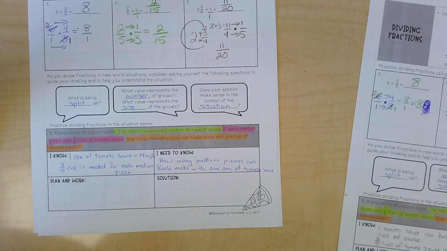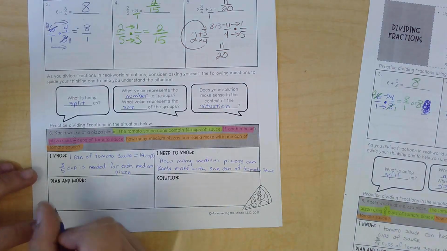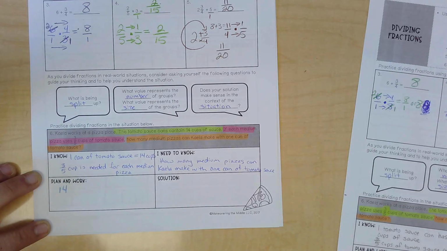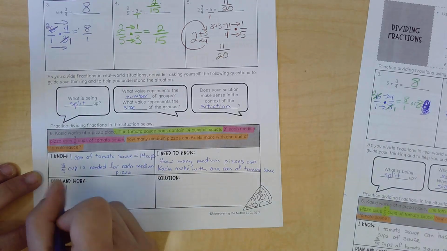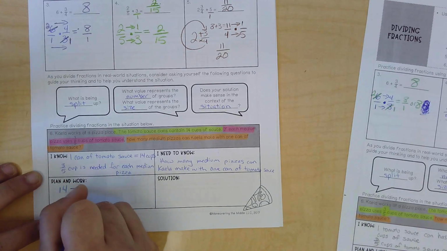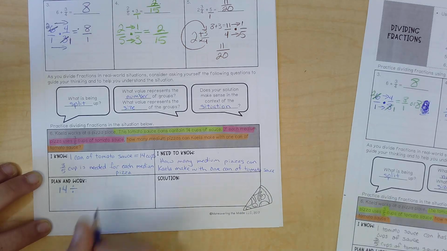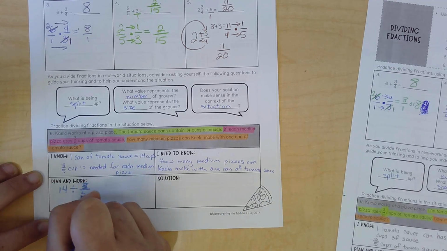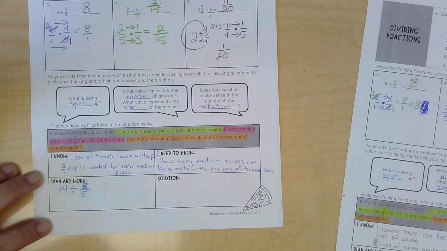Their 1 can of sauce is actually equal to 14 cups, okay? But we're only using 3/5 of that cup. So we're gonna figure out by dividing by 3/5 of a cup. Now, of course we can't do that.